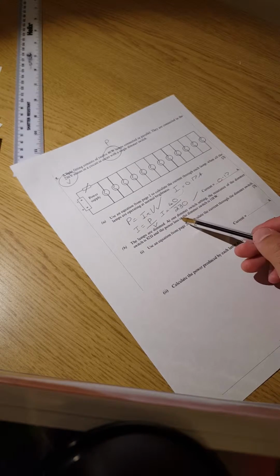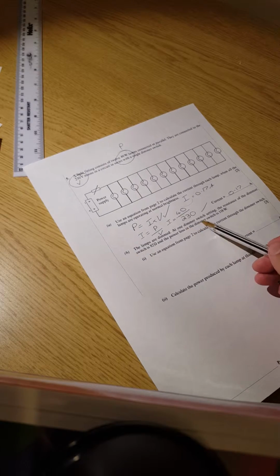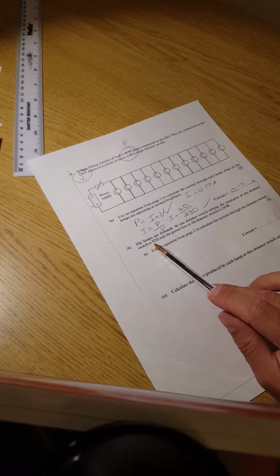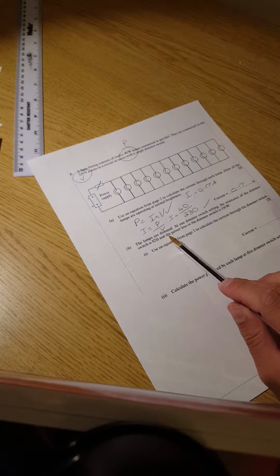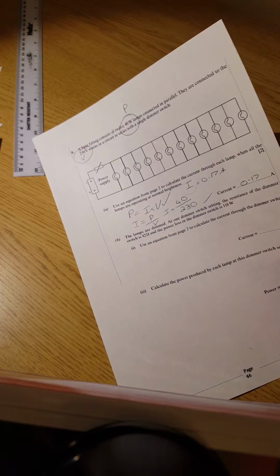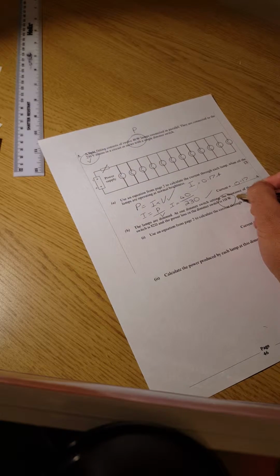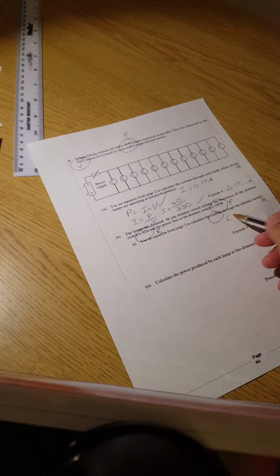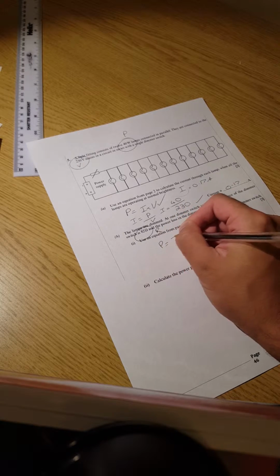The lamps are dimmed at one dimmer switch set, the resistance of the dimmer switch is 82 ohms. The power loss in the dimmer is 118 watts. Use an equation from page 2 to calculate the current through the dimmer switch. Now we've got power, resistance, and we want current. We look at page 2, find a P, an R, and an I. P equals I squared R.